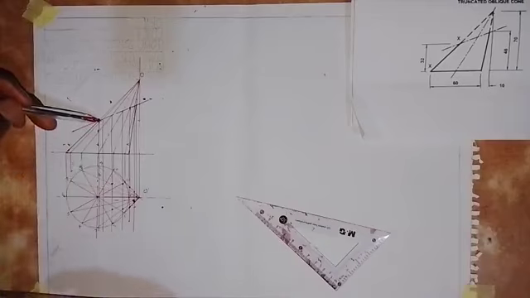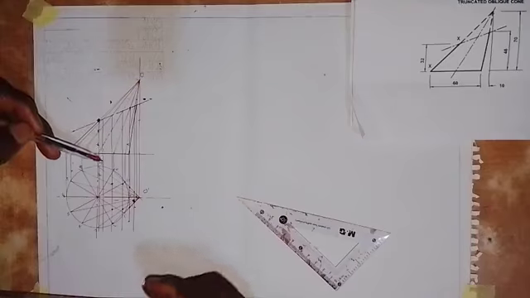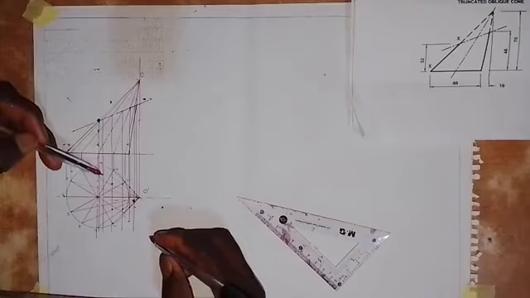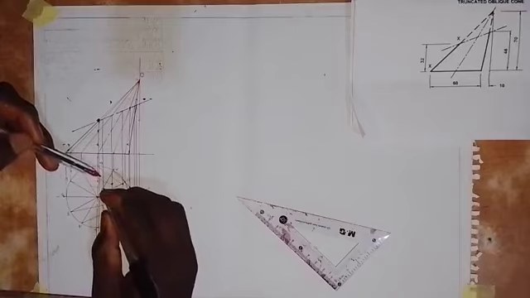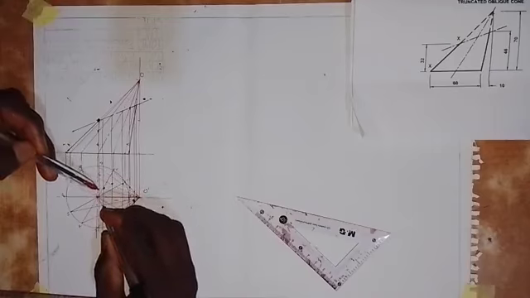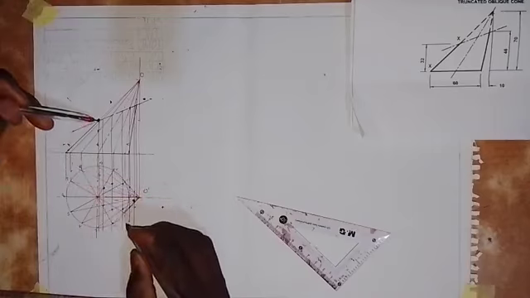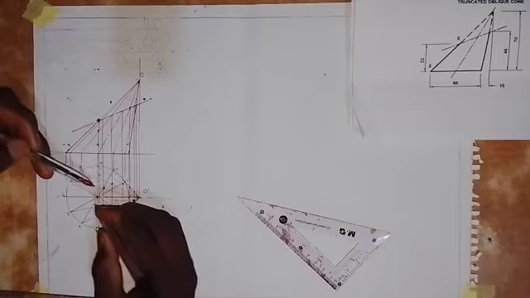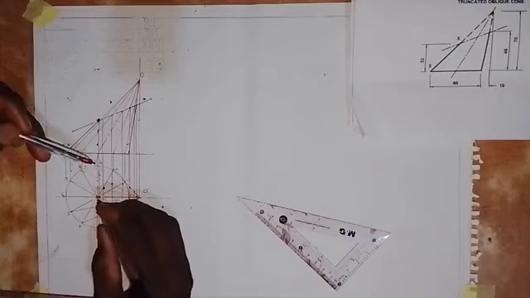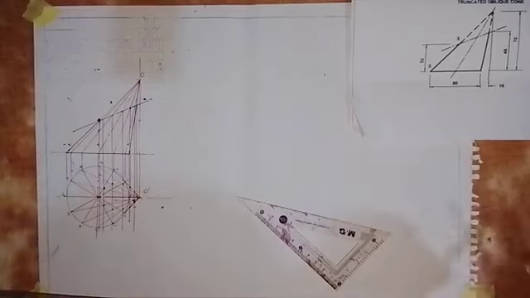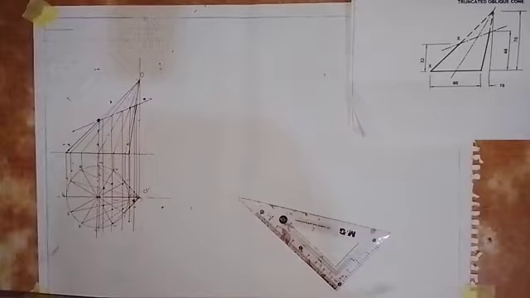Then we now have 5 and 7. This is 5 and 7 here. If I come down like this, it touches 7 at this point, this is 7 here. Then it touches 5 at this point, this is 5. And lastly for 6, if I come down like this, it intersects 6 at this point, so we have this now. We are going to join these points together with the use of a French curve.